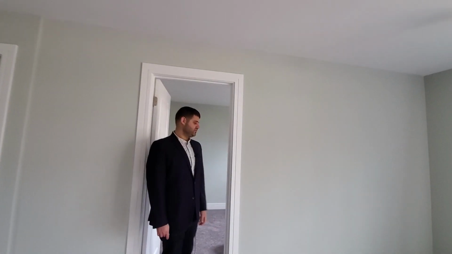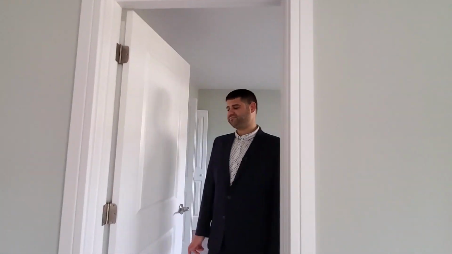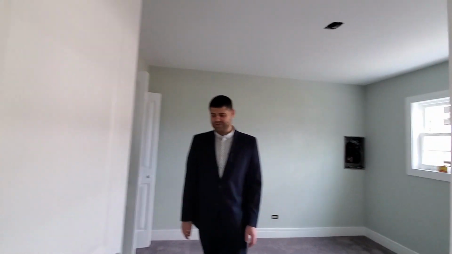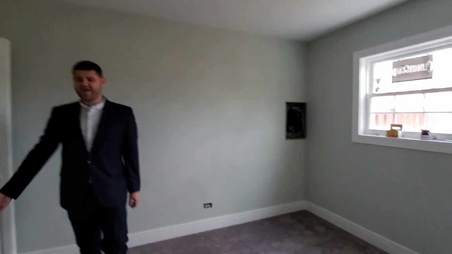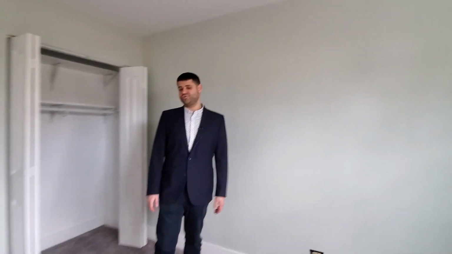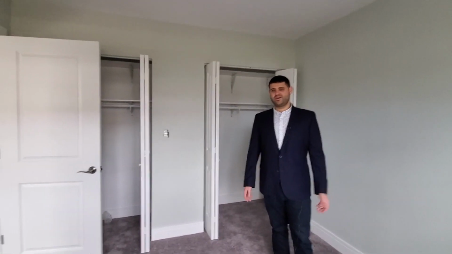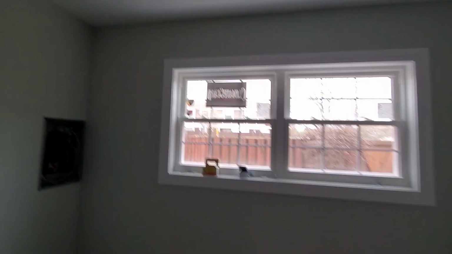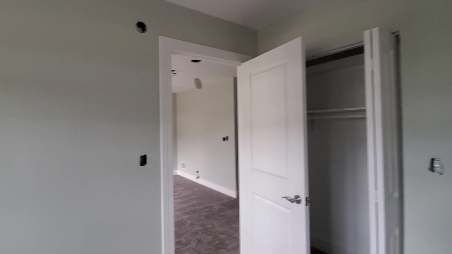This room was originally just a den, and one thing that we did is we simply added a closet, which made it a bedroom. It's still a good size. So this will be completed in about a week, and we'll have it on the market ready to go. And that's it for this tour.